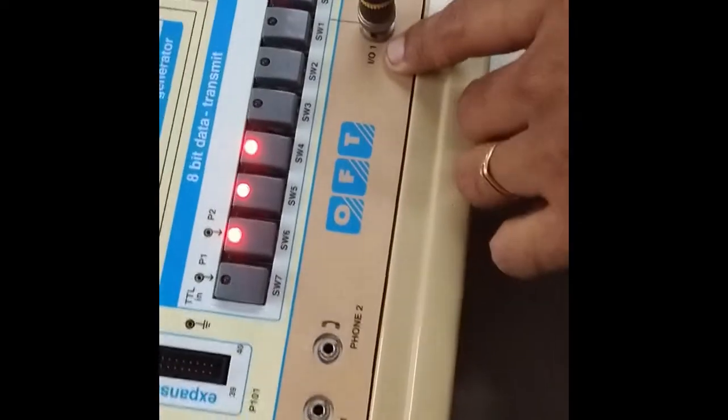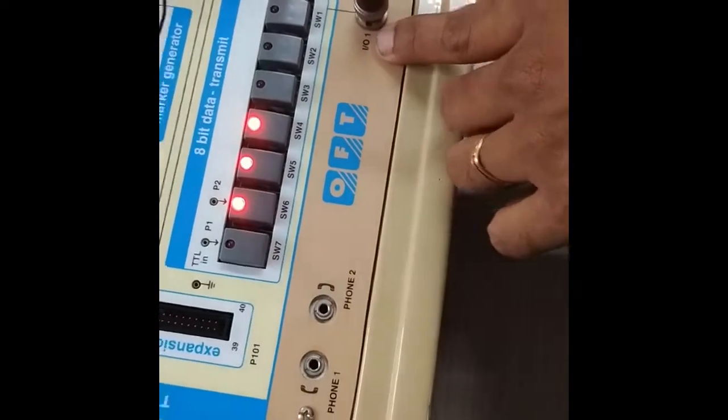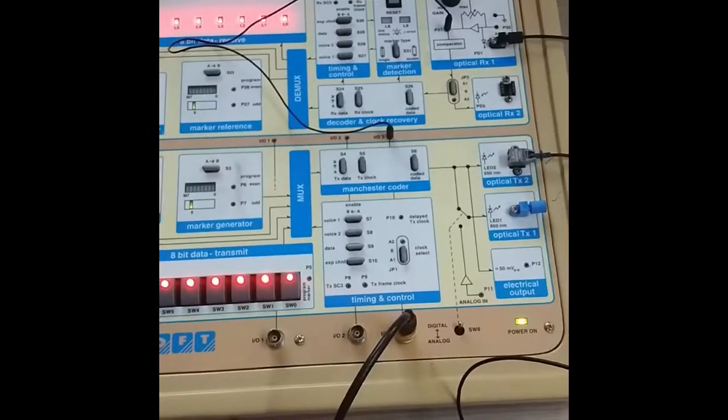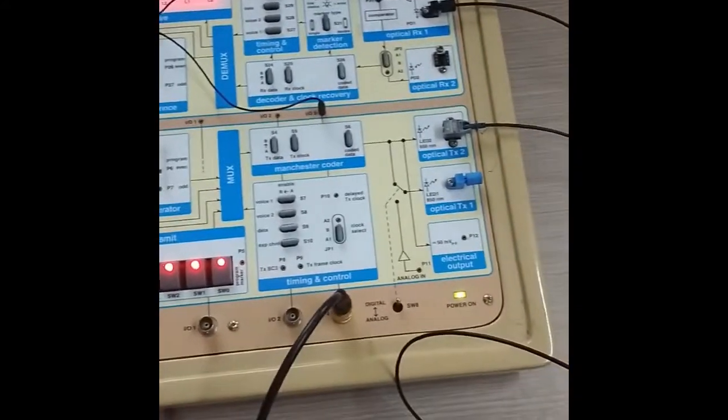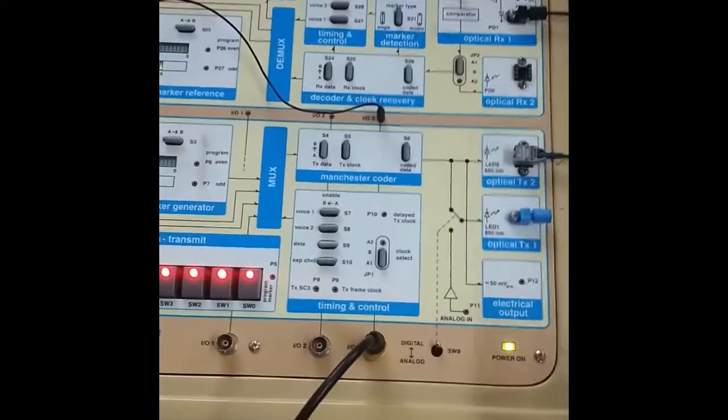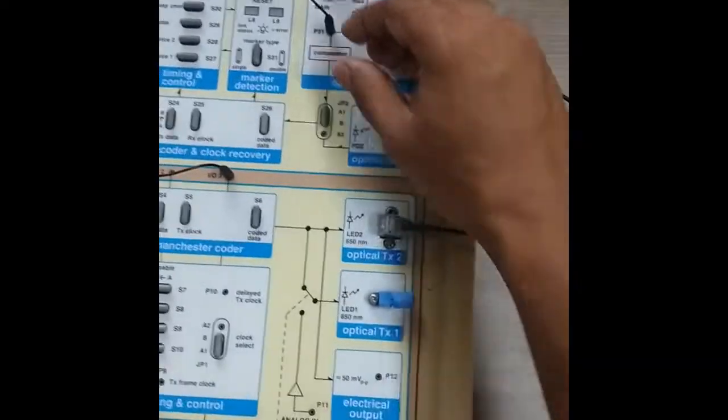Okay, I have connected a sine signal to this IO1, and from this IO1 I am feeding to this section. Here is analog input, and I have switched the digital mode to analog mode.